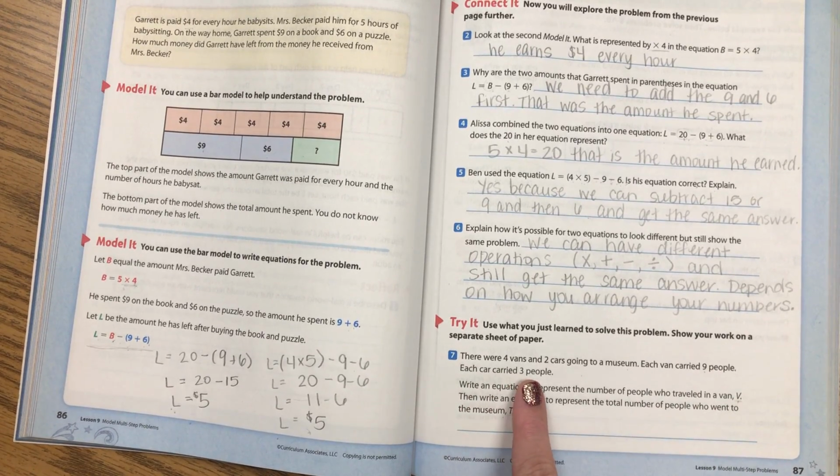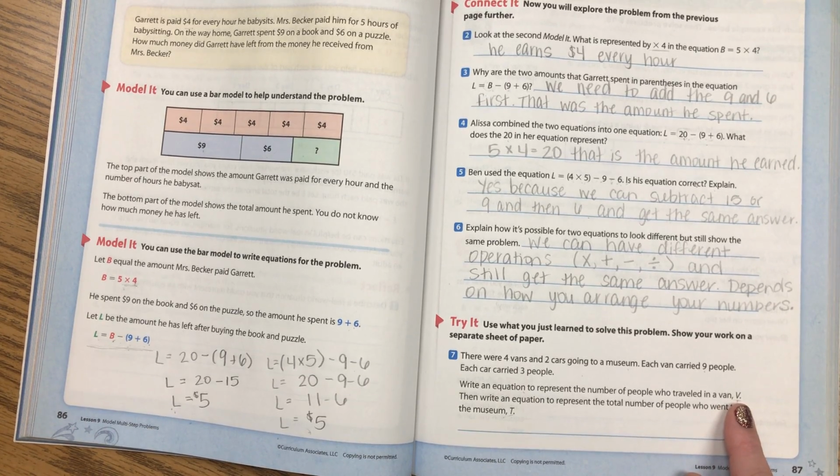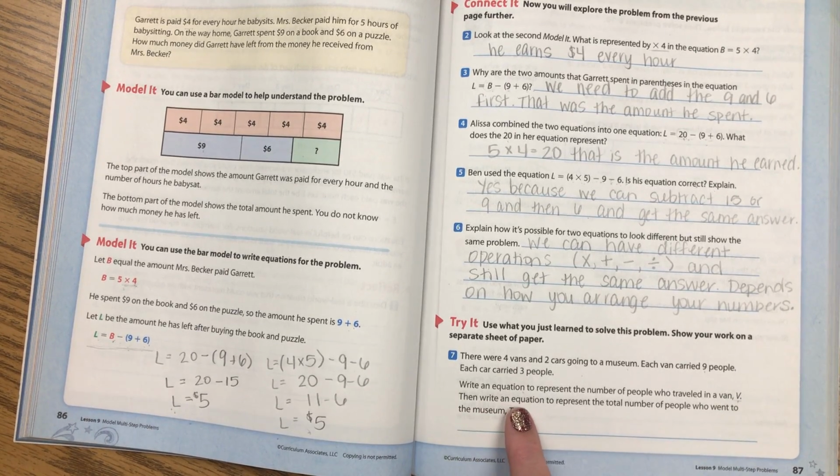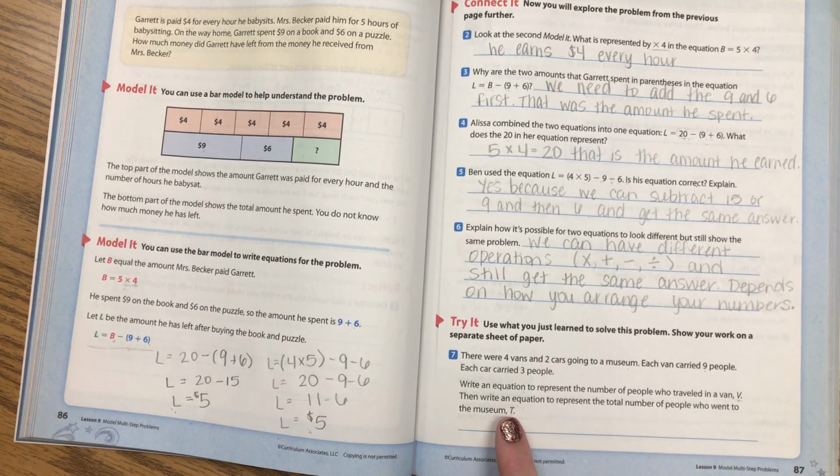Each car carried 3 people. Write an equation to represent the number of people who traveled in a van, V, so they want us to use V for van. Then write an equation to represent the total number of people who went to the museum, T. So T is for total number of people that went.